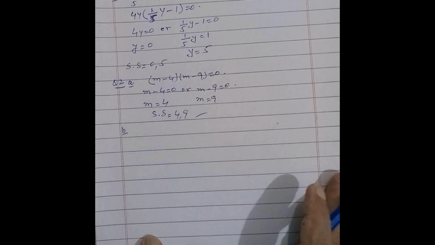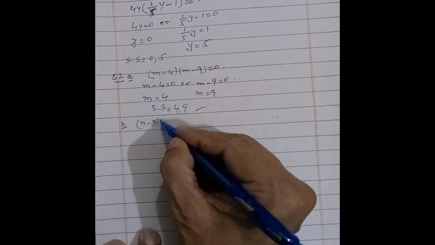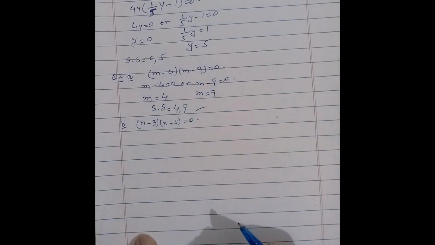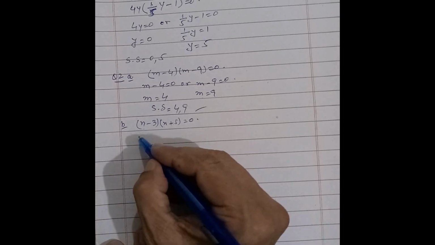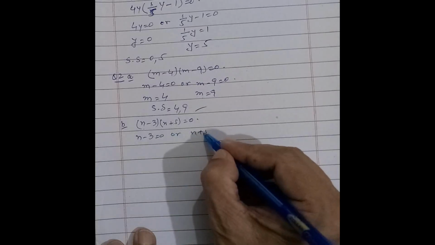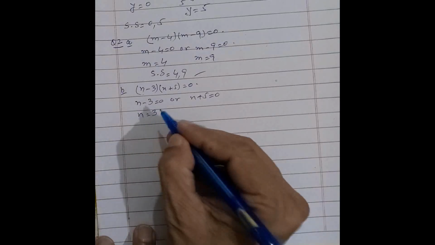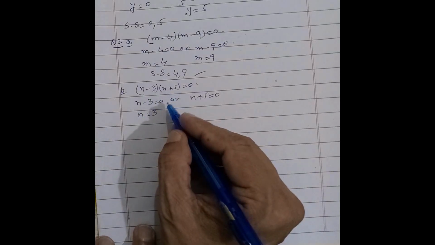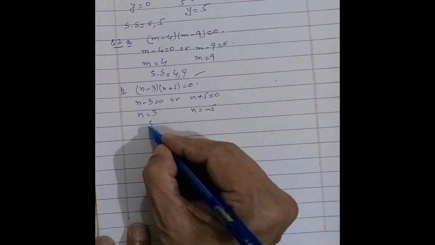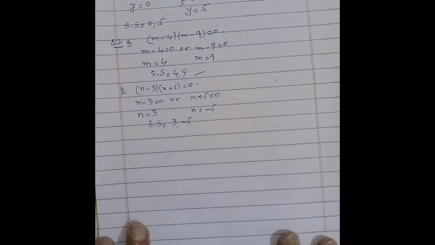The B part is (n - 3)(n + 5) = 0. So we write both the values equal to 0: n - 3 = 0 or n + 5 = 0. The answer is n = 3. When we shift minus 3 to the right side, we get plus 3. And the other value is n = -5. So the solution set is {3, -5}.